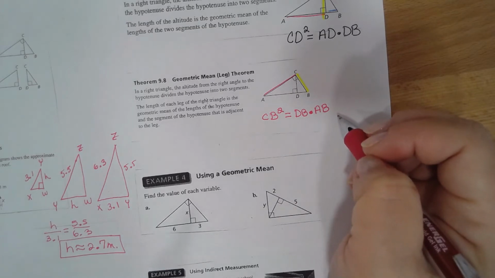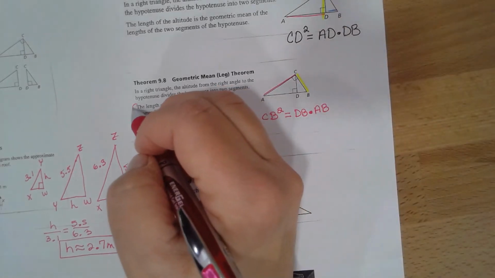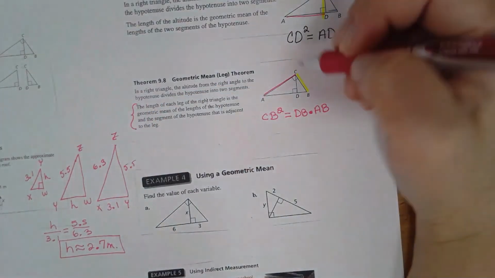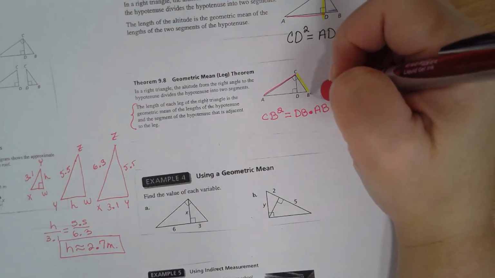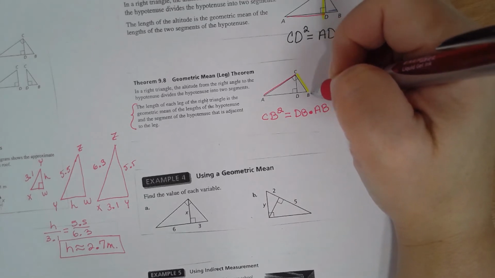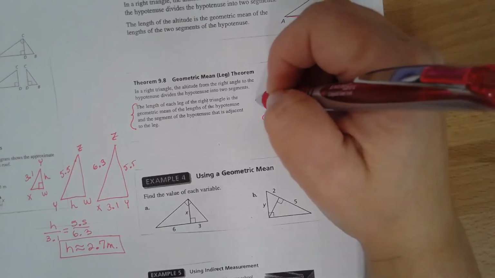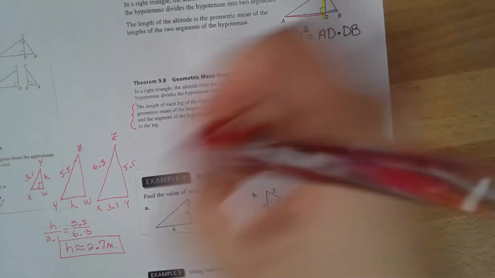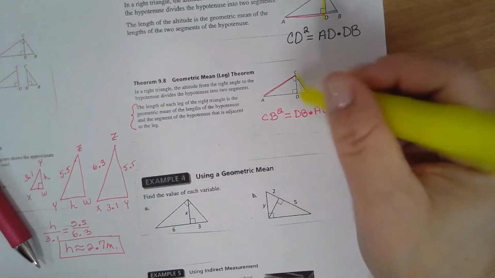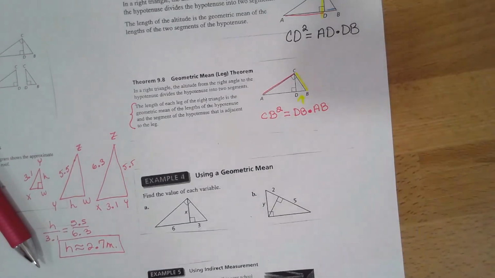Okay. Yeah. So I know I didn't read this out loud to you, but I just want to make sure you understand that the length of each leg, so CB, is the geometric mean of the lengths of the hypotenuse. So it's the whole hypotenuse and the segment of the hypotenuse that's adjacent to the leg. So that's why we're multiplying AB by DB, because DB is adjacent to CB.